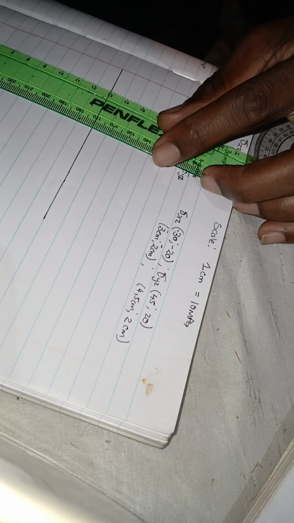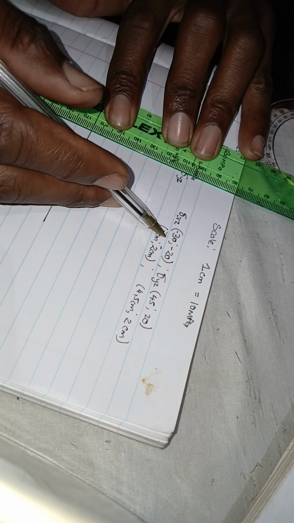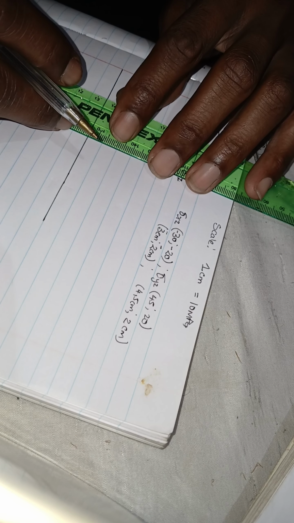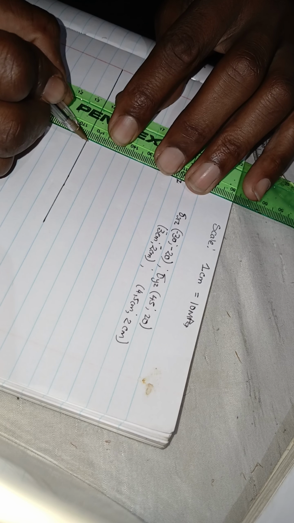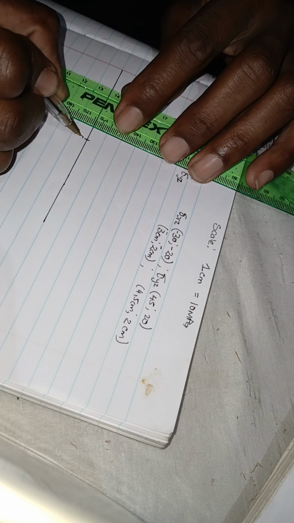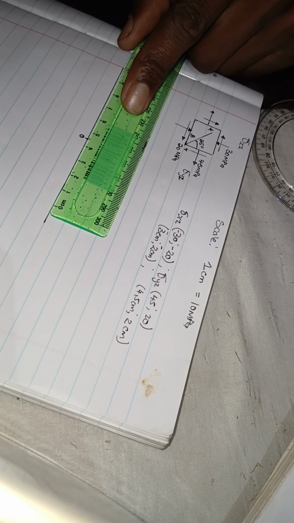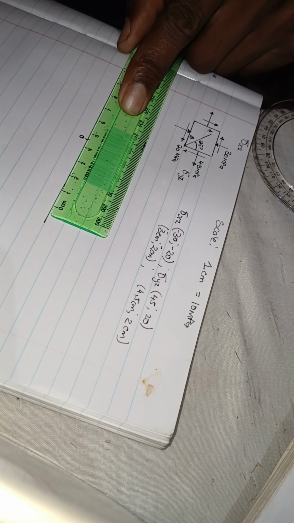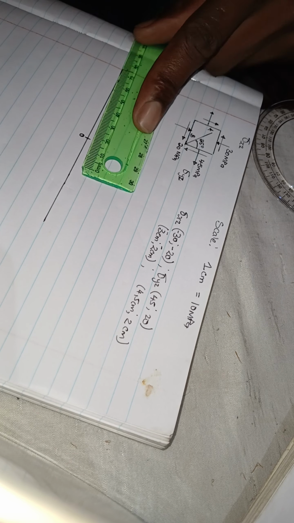Okay, so this is my 0. I will act as if my 0 is somewhere here. So this one is bigger and that one is bigger than that. So let me project it here. I'm going to say this is my 0 point. From 0 we're going to go 4.5 centimeter this way. To be accurate, I'm going to use this side.